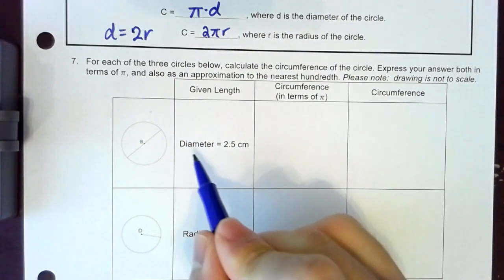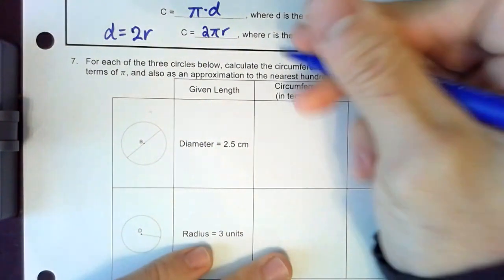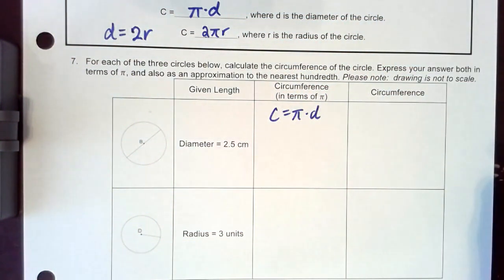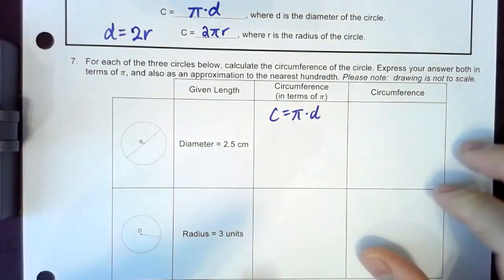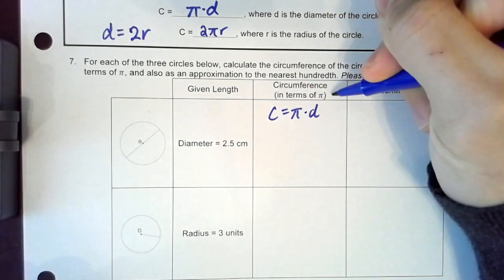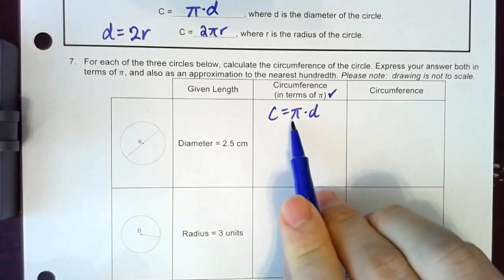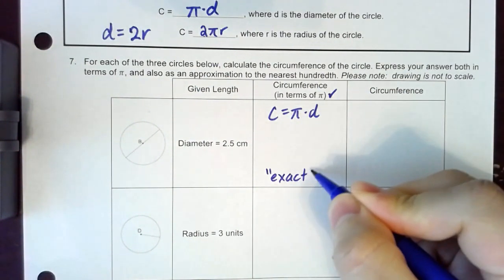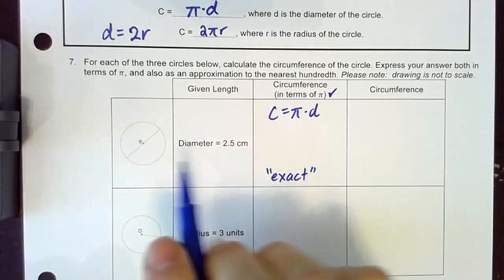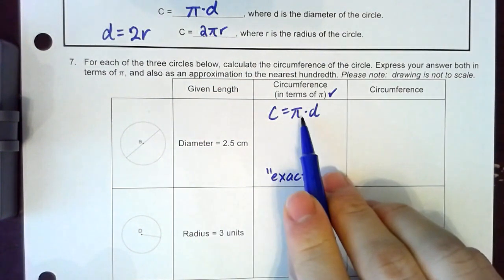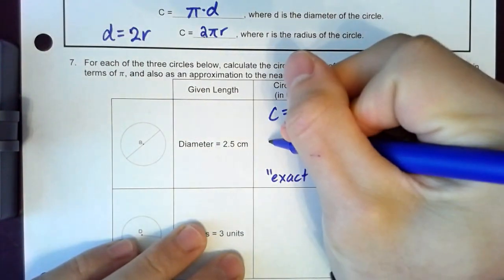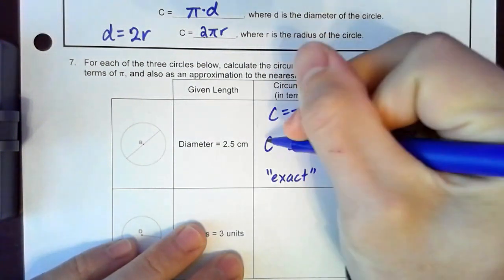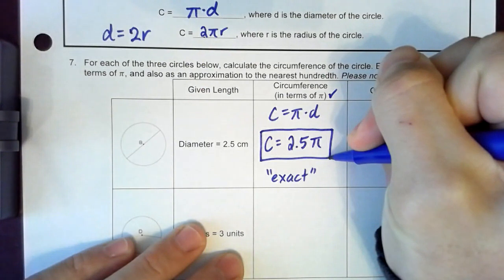So for this circle, they gave us the diameter. So immediately I'm going to write C equals pi times D because they're asking me to find the circumference. And notice how this instruction says to leave your answer in pi form. If they ask us to leave the answer in pi form, this is what we call the exact form, where you don't have to plug in anything to the calculator. You just have to take your diameter and multiply it by pi. Right. So in this case, C is equal to 2.5 times pi. And believe it or not, that's it.